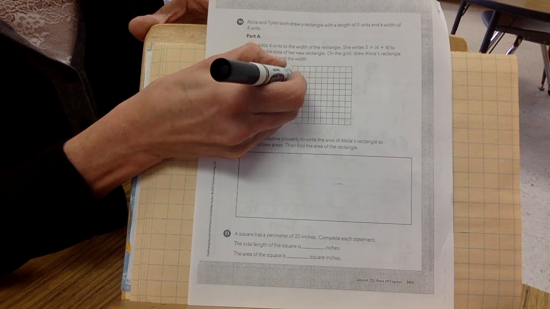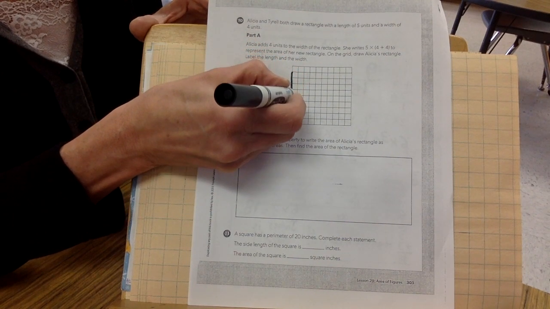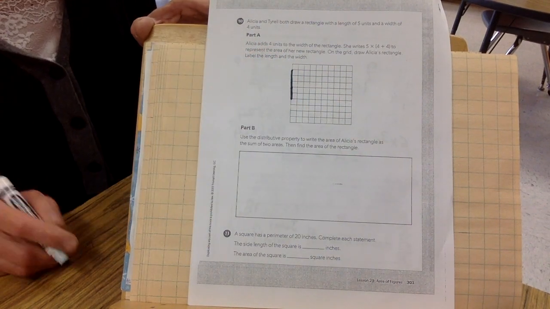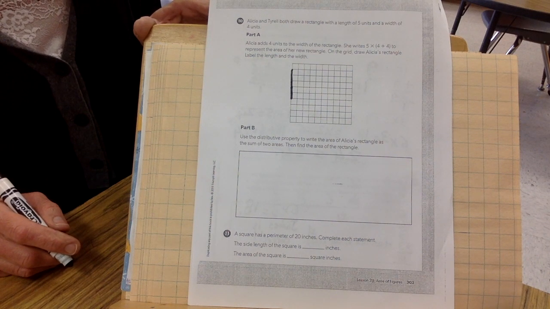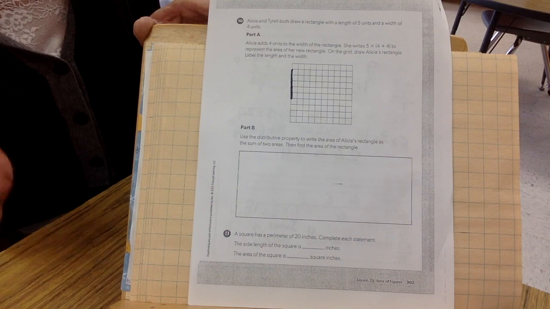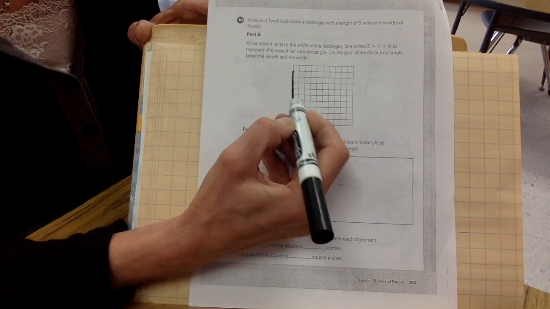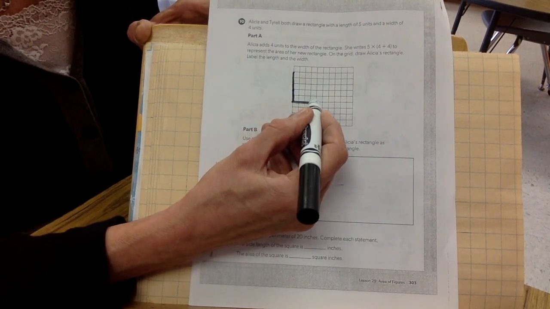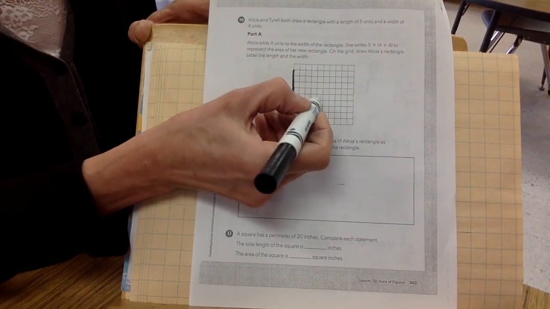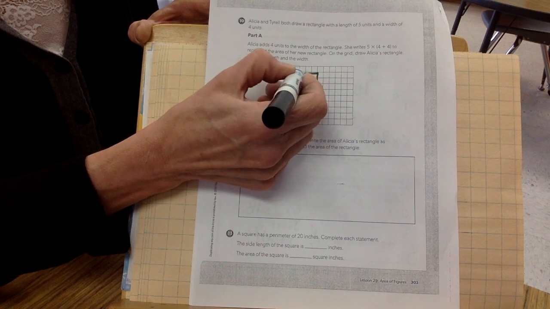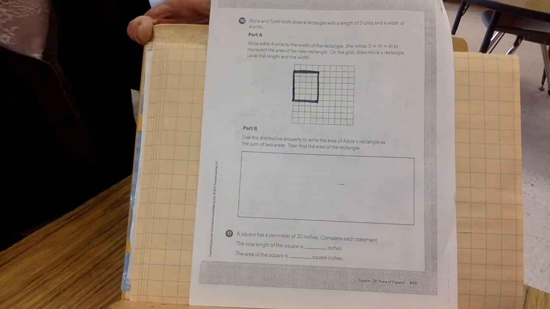So we're going to go 1, 2, 3, 4, 5 squares down. And then how many across? Just 4 for her first rectangle, right? So 1, 2, 3, 4. And now turn that into a rectangle. Okay.